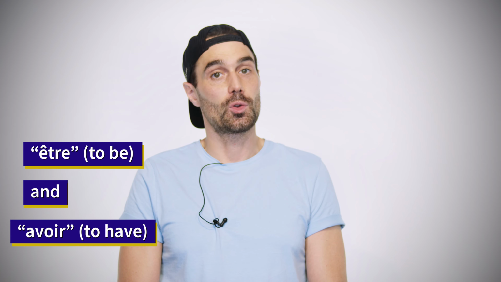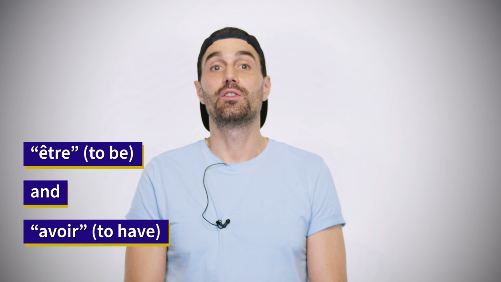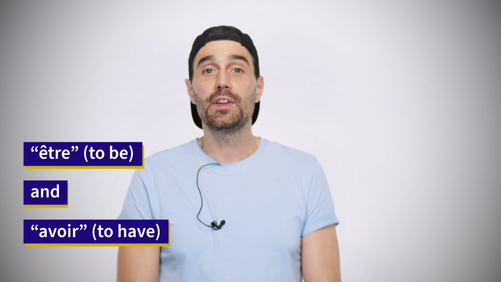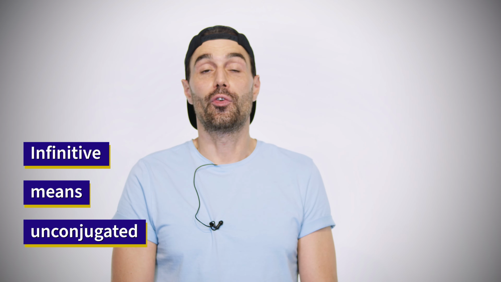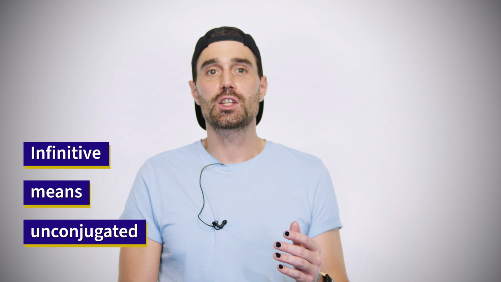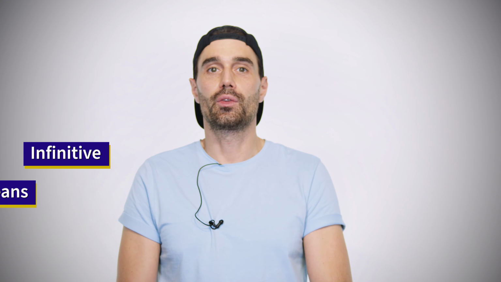Second, we will learn how to conjugate the two most important verbs in French using the subject pronouns we just saw. The two most important verbs in French, also known as the auxiliaries, are être, which means to be, and avoir, which means to have. Être and avoir is the infinitive form of the verb. That is to say, the unconjugated form of the verb. We need to learn how to conjugate them in relation to each subject pronoun.